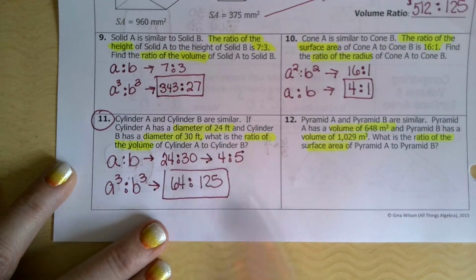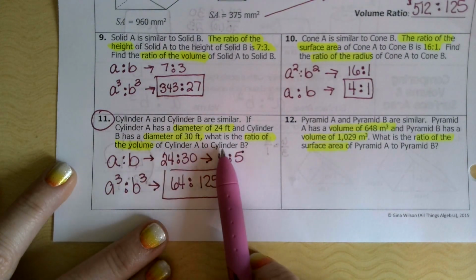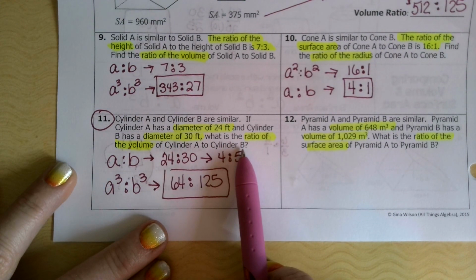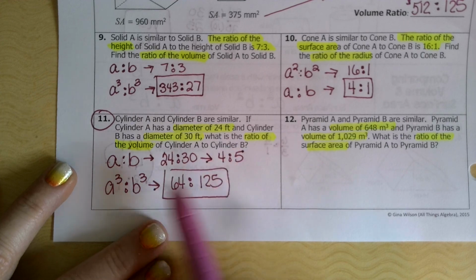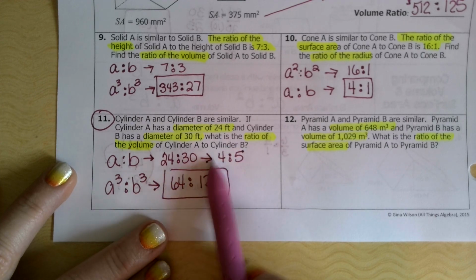Here you go. So 24 to 30 reduces to 4 to 5. And then it says, what is the ratio of the volumes? Volumes are cubed. And so that would be 64, 4 cubed. And then 5 cubed is 125.